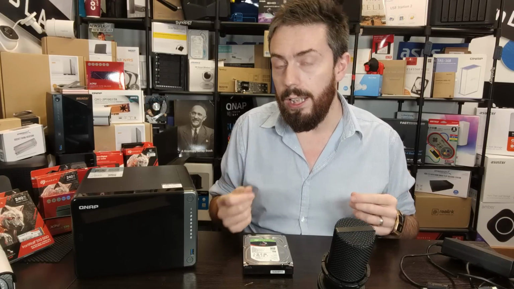So the first thing you need to do is make sure you've unboxed everything on your NAS. Make sure your NAS is on the table and you've got your storage media ready. Also, make sure you have both the power cable and you're in proximity to your router or switch when we connect it later on.